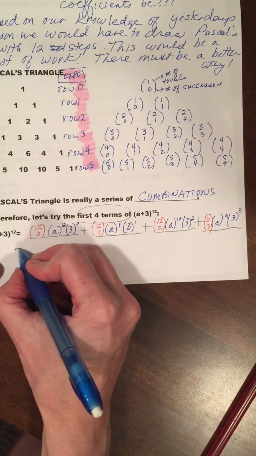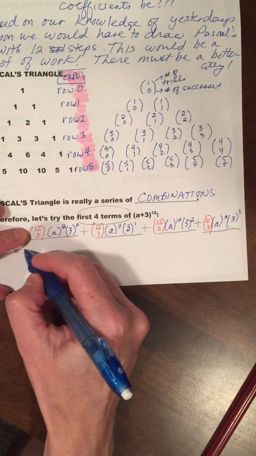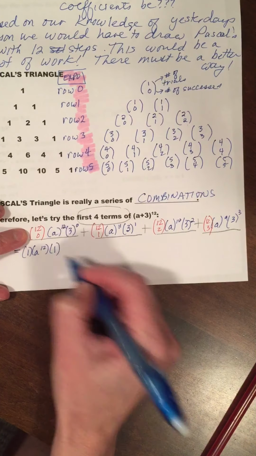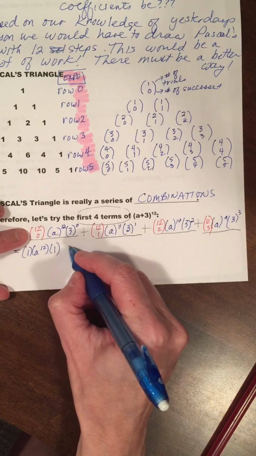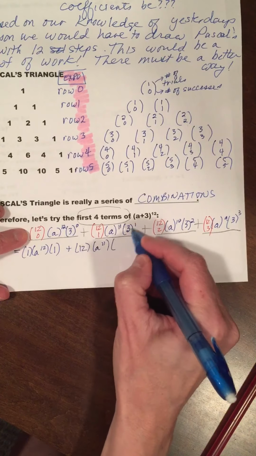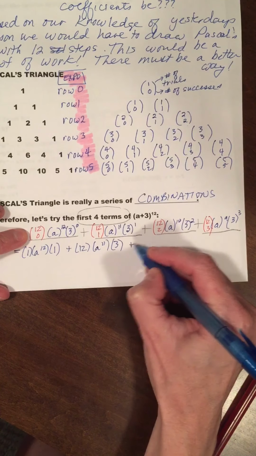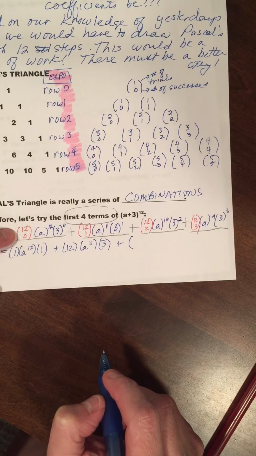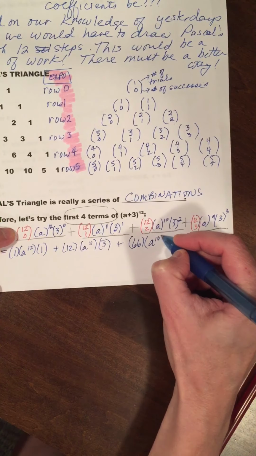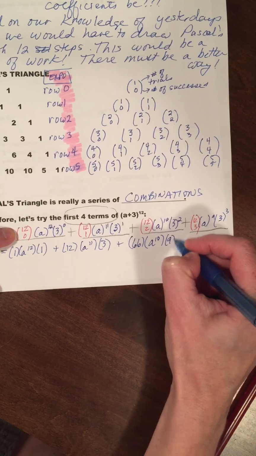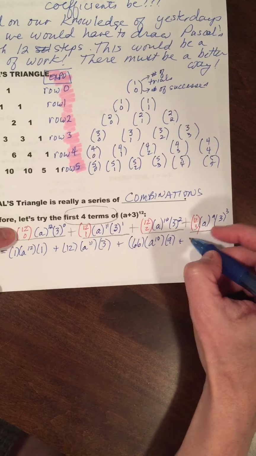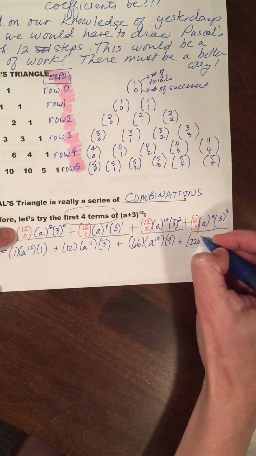So let's go through and clean up. 12 choose 0 is 1. A to the 12, 3 to the 0 is 1. 12 choose 1 is 12. A to the 11, 3 to the 1 is 3. 12 choose 2 on our calculator is 66. A to the 10, 3 squared is 9. 12 choose 3 on our calculator is 220.